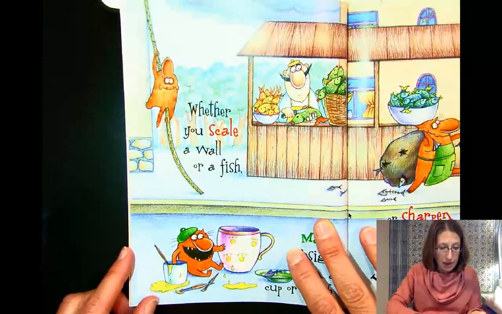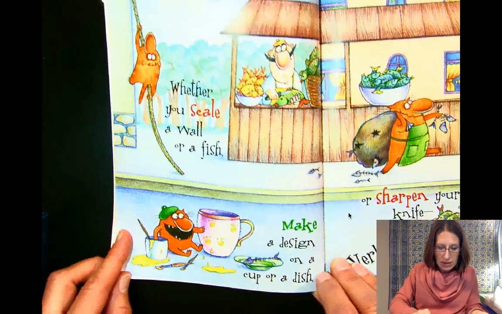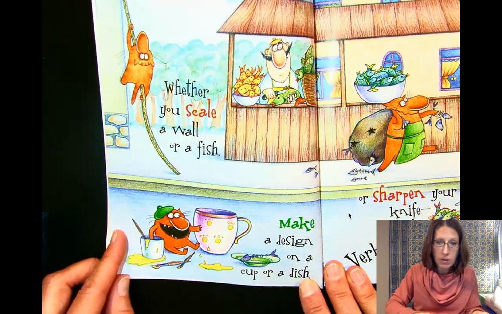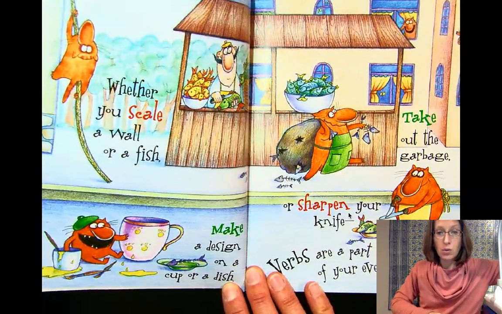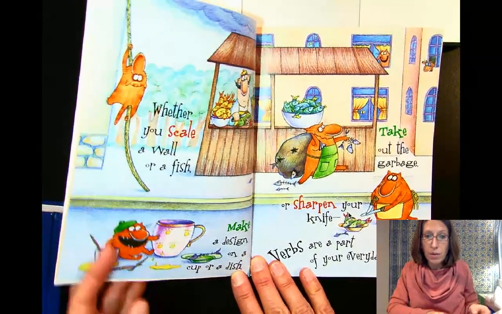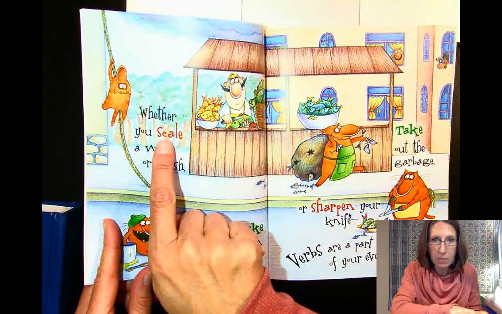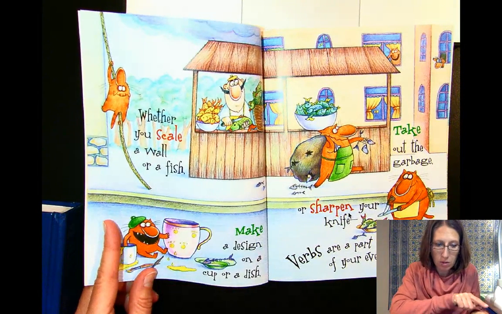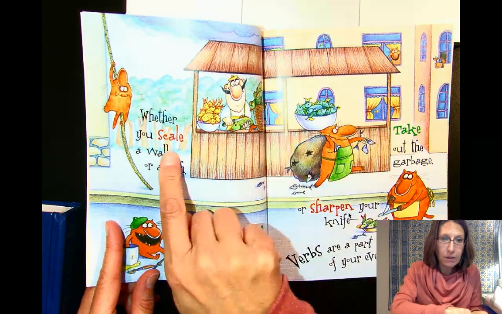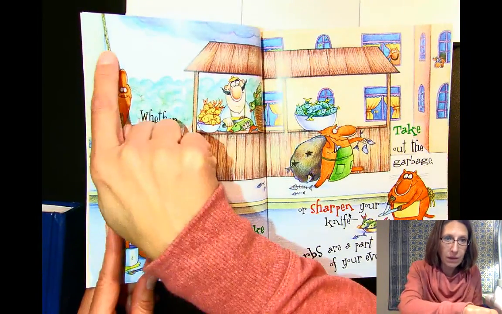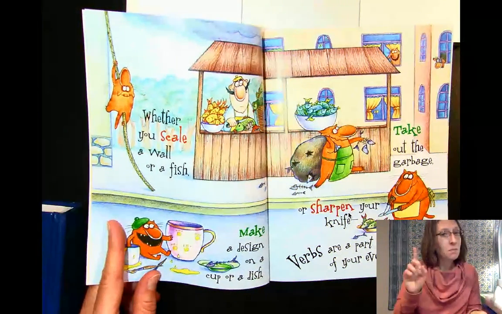Whether you scale a wall or a fish, make a design on a cup or dish, take out the garbage or sharpen your knife, verbs are a part of your everyday life. So someone or something can scale a fish. That means to kind of sort of scrape the scales off. You can scale a wall. That means to kind of climb up a wall. And remember, if someone or something can do it, it's an action verb.